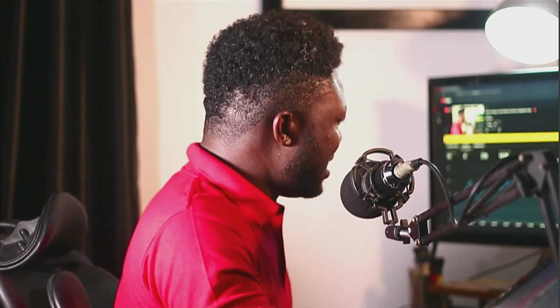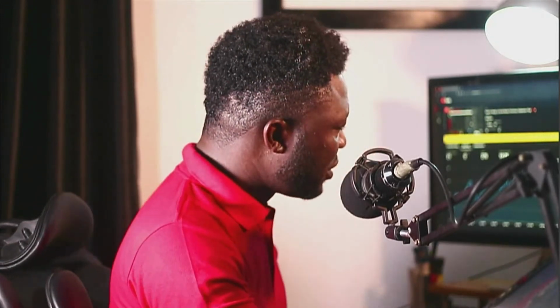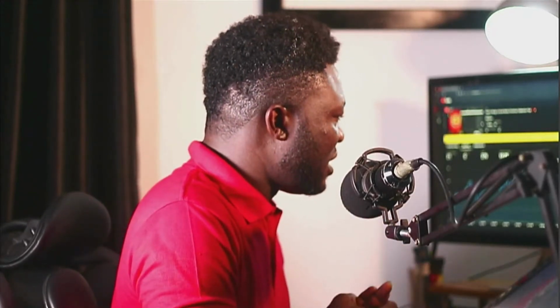Then the next person is Olajuwon Johnson. The question is, are there steps to creating depth to a project on Photoshop? What type of depth are you talking about? Is it depth like you're creating depth of field, or you are trying to use shadow to create depth? I need to know which depth you're referring to.